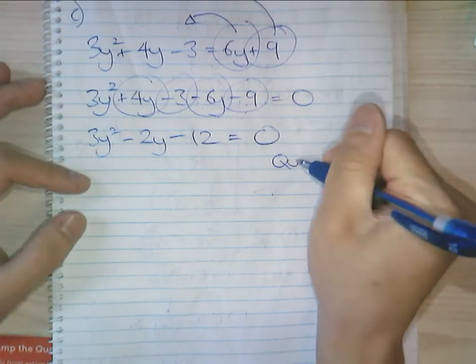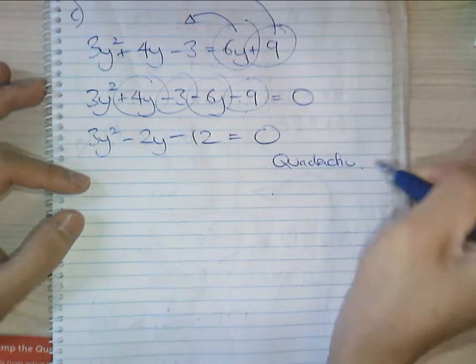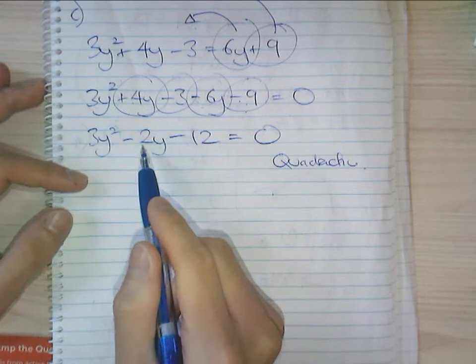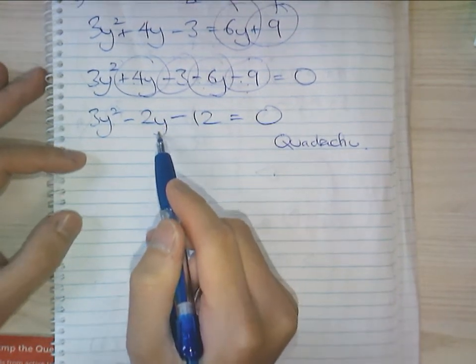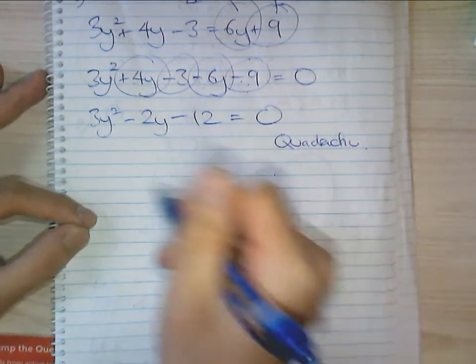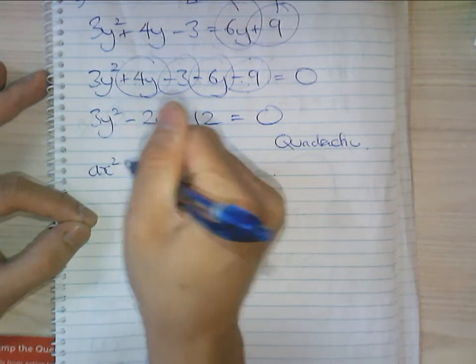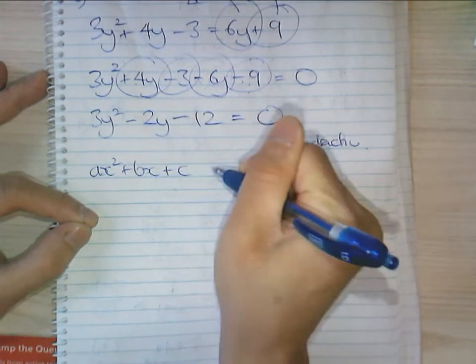Yeah, it's just a quadratic. So we're going to use the quadratic formula to solve for this. It's probably the most systematic way to do that. But before we do that, the general term of a quadratic looks as follows. We've got ax squared plus bx plus c is equal to 0.